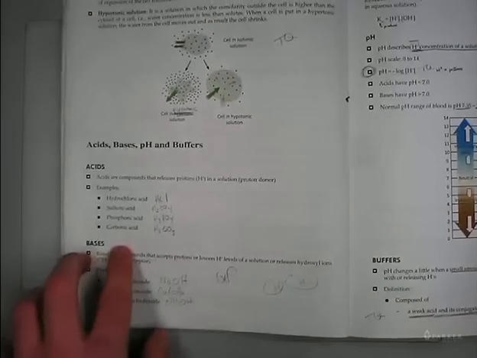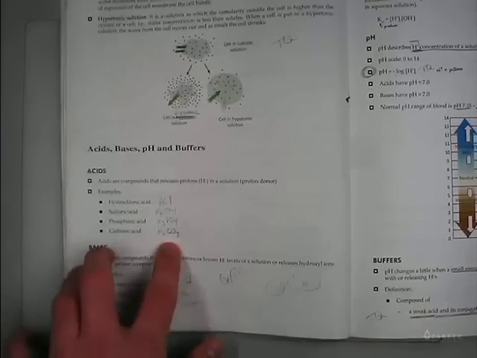Our acids, need to know our acids, and I have them written out just in case.